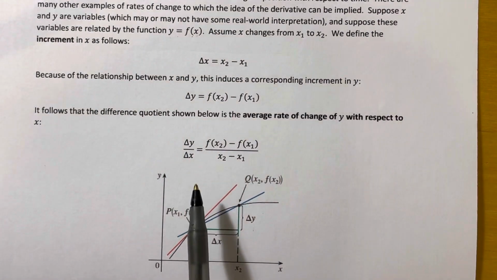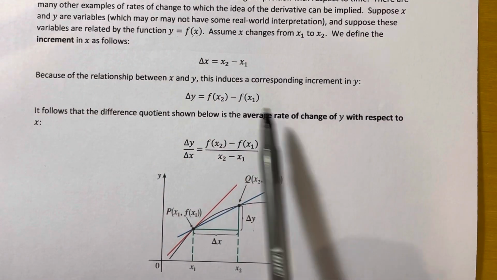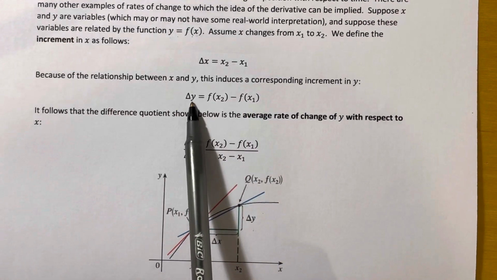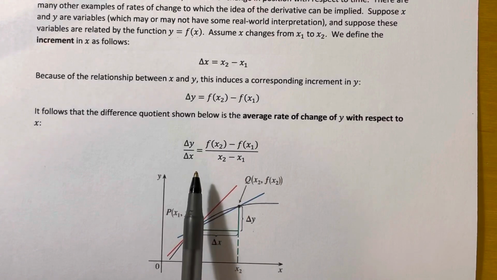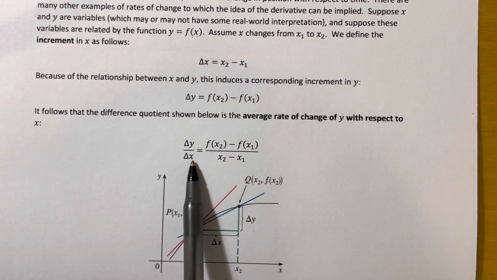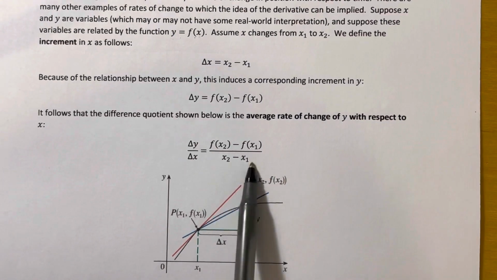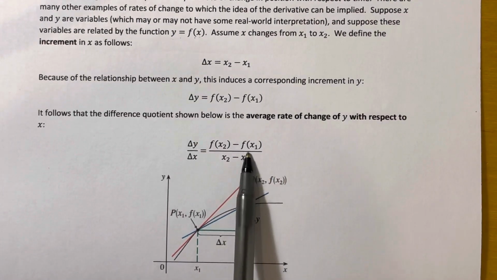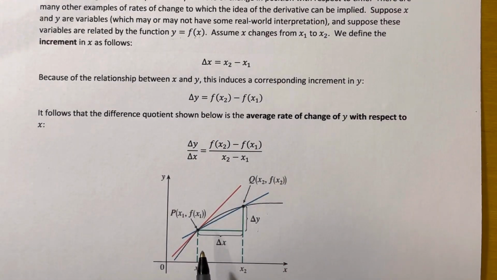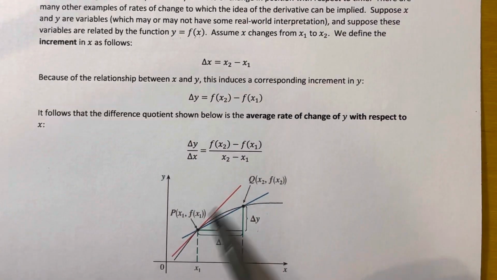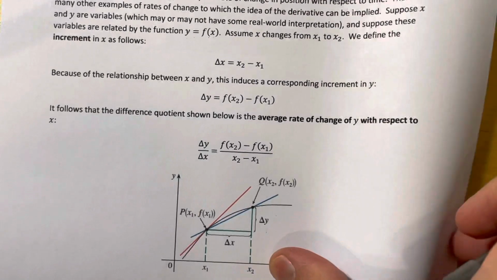So if I wanted to find an average rate of change in my dependent variable y with respect to my independent variable x, being a rate, we construct a quotient out of that. It's defined to be delta y over delta x, or this, f of x2 minus f of x1, all over x2 minus x1. And this is starting to look a lot like our original definition of the slope of a tangent line, which we can see from this diagram why it would look that way.